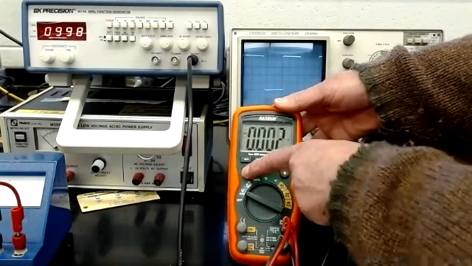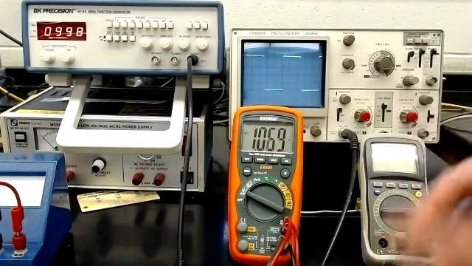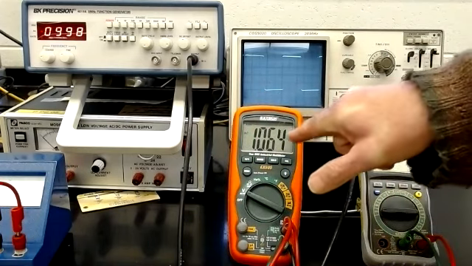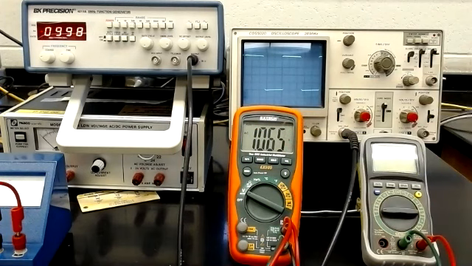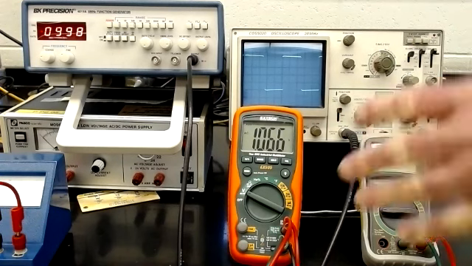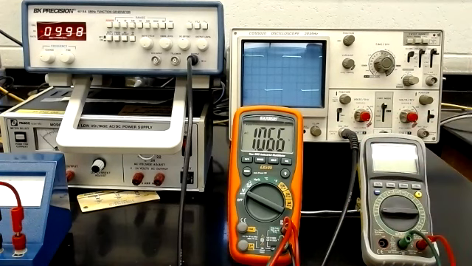You push the mode button, it goes to AC. All right, and now you can see that is reading 1.0 volts root mean squared. So this is that root mean squared that the write-up displays or discusses in one of the last pages of the Excel sheet.